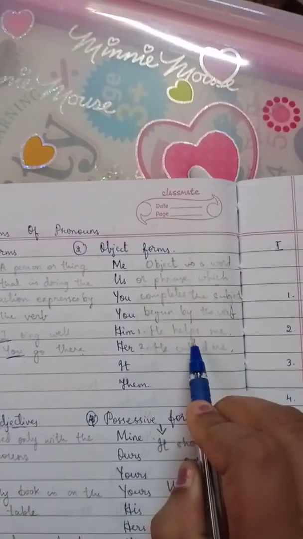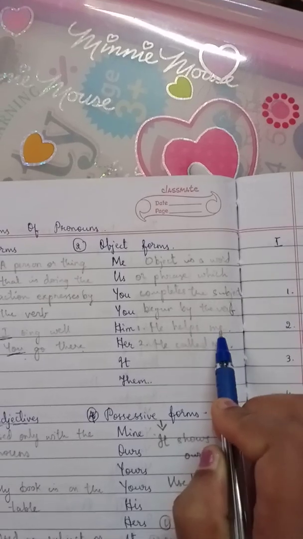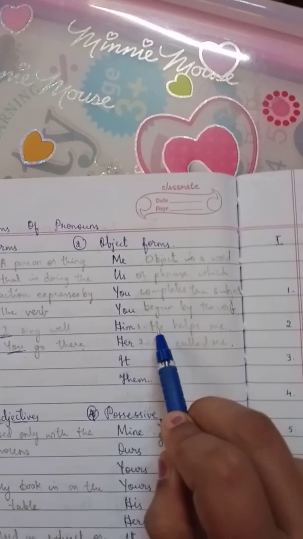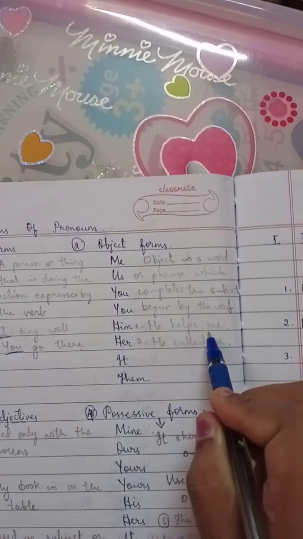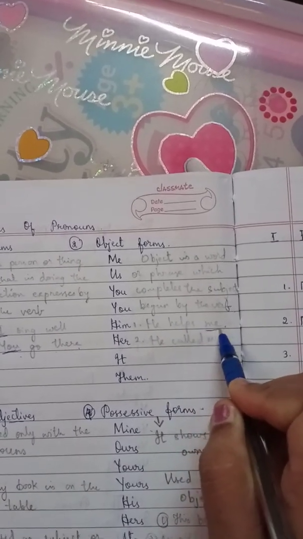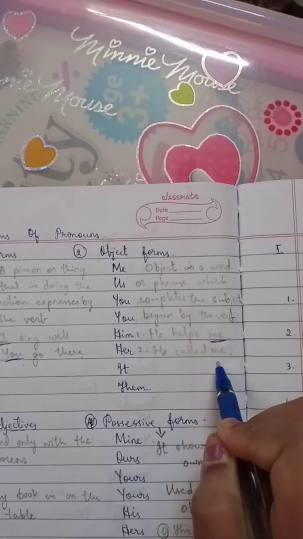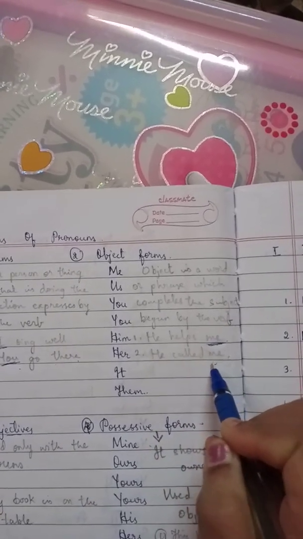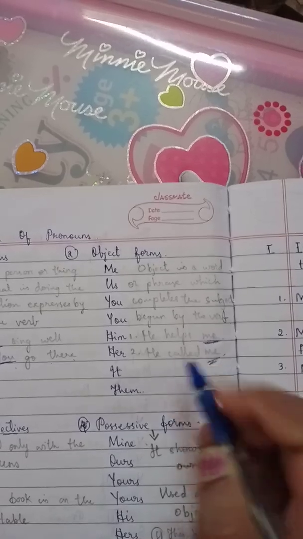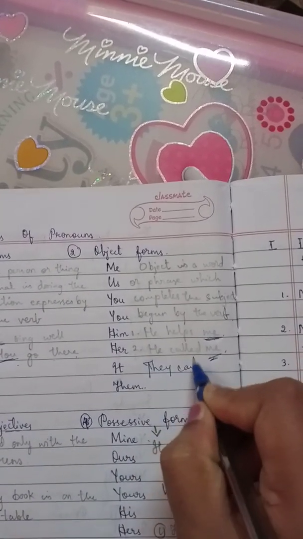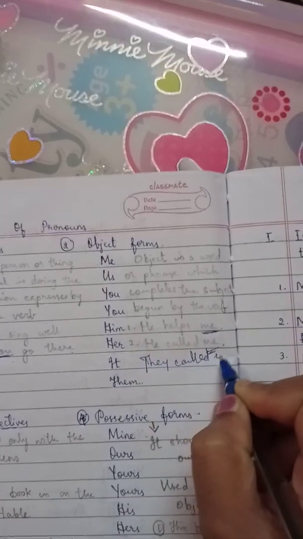See here, he helps me. This me, if it was in the subject, would be I. As it is in the object, I becomes me. He called me. They called us.